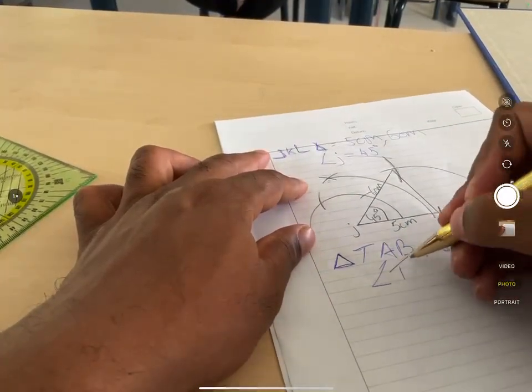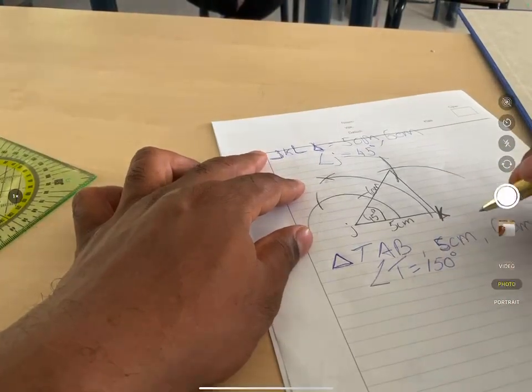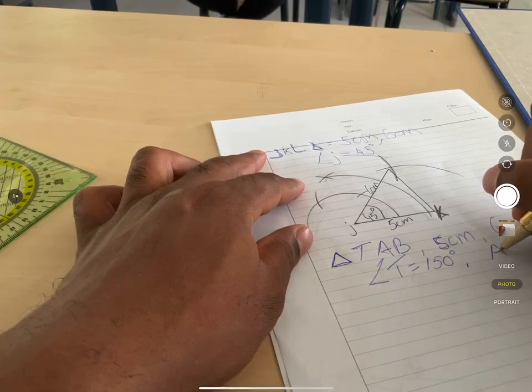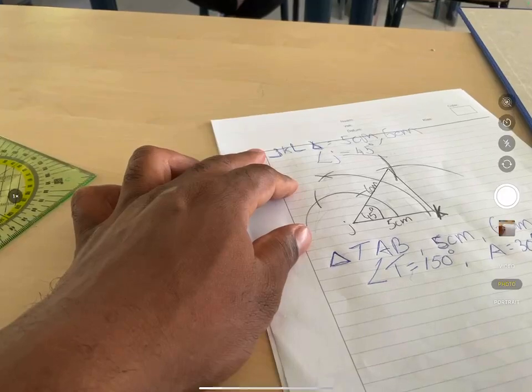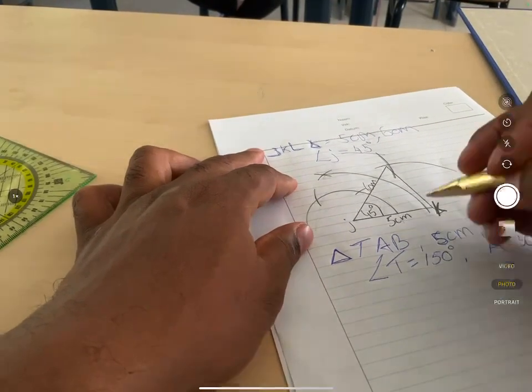The angle of T is 150 degrees. Angle of A, 30 degrees. Oh, wait.